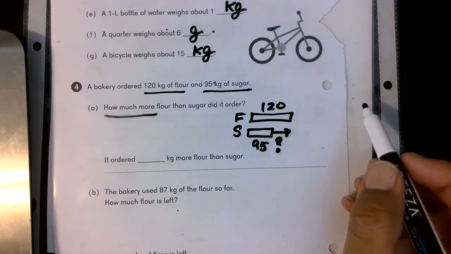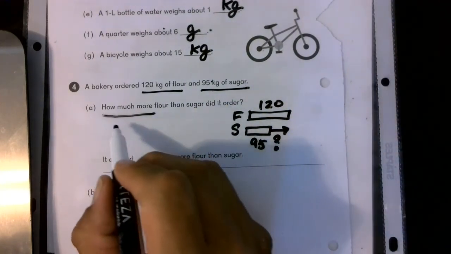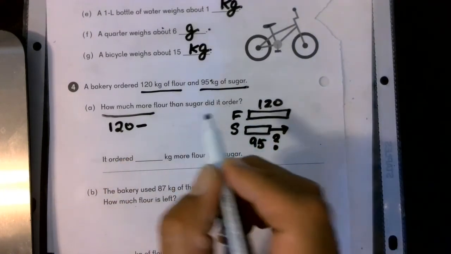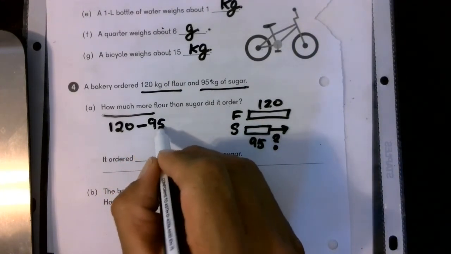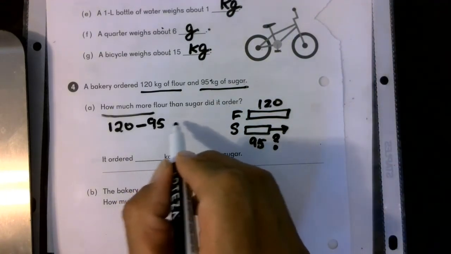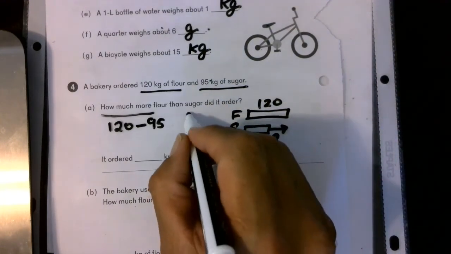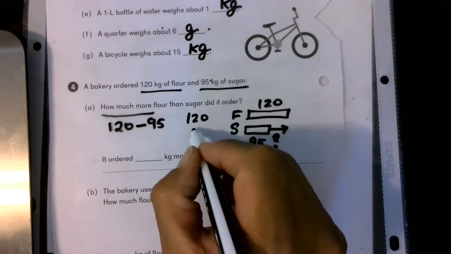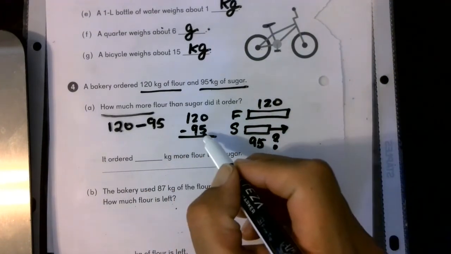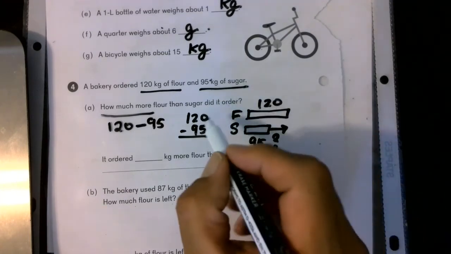Okay, so let's think of a math equation. If you said 120 minus 95, you are correct. Can we do our math horizontally? If you can't, let's do it vertically. 120 put on top of each other and minus. Can we subtract 5 from 0? If you said no, what do we have to do?